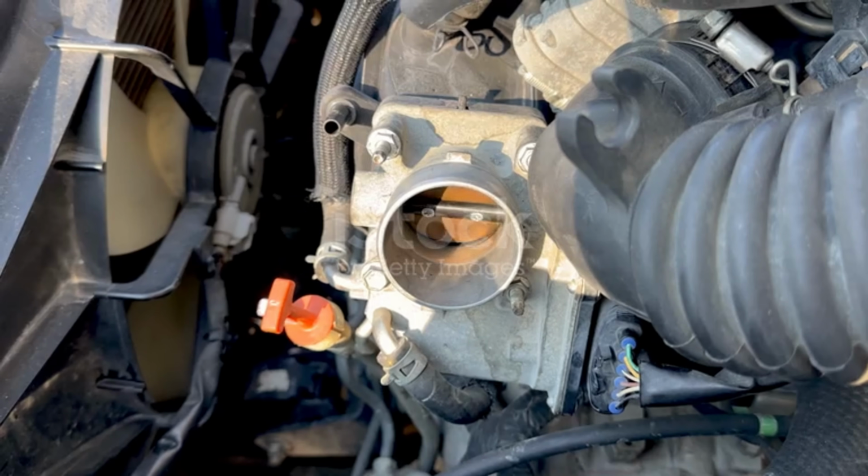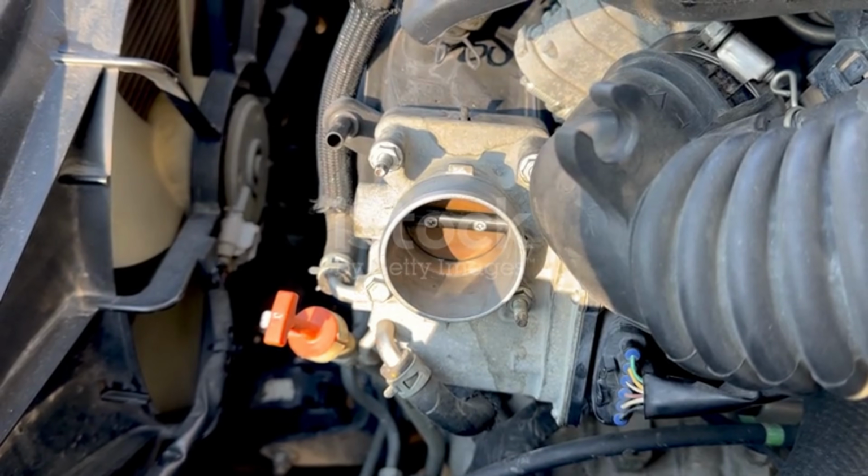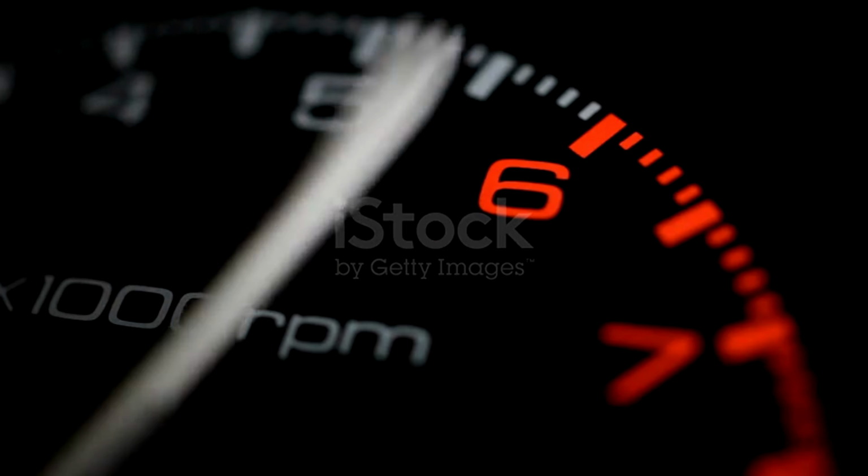Final result. Fixing P2170 will restore proper throttle control, improve acceleration response, remove limp mode conditions, and help your vehicle perform normally again.